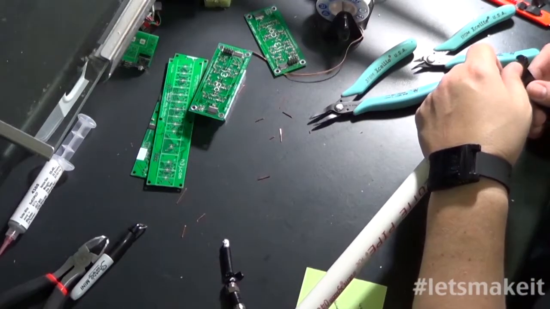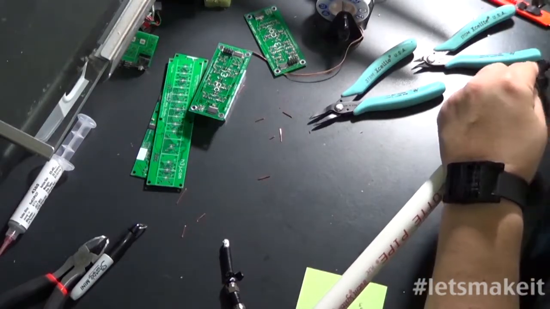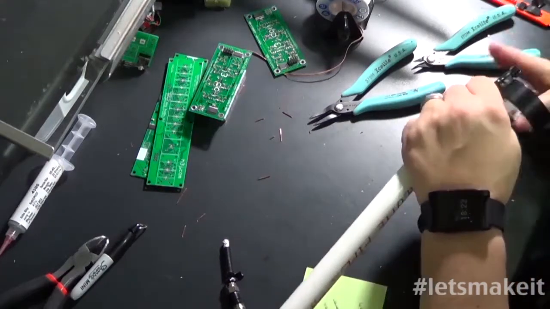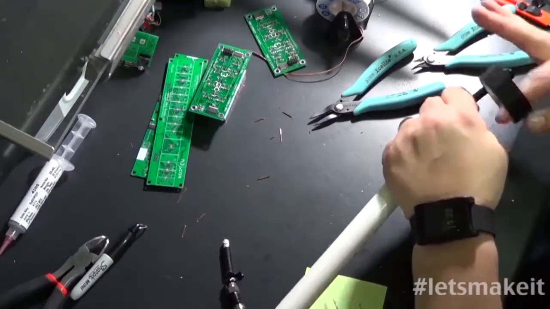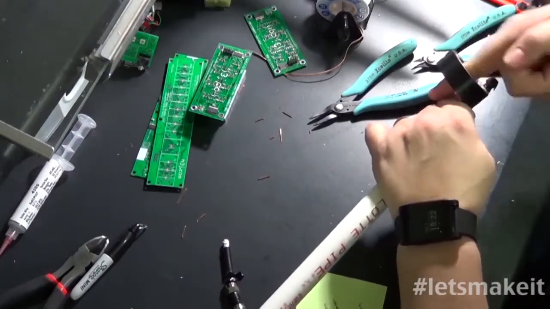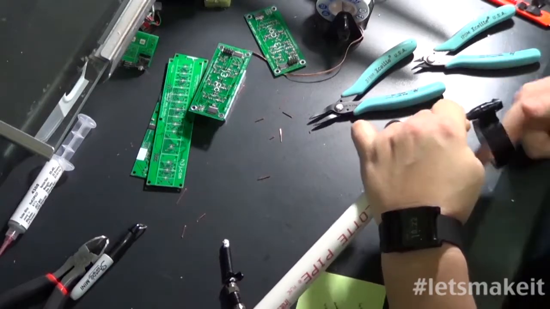Going to come up here to the end in this area. And I'm just going to keep building this knob up. There's probably a proper name for what I'm getting ready to do, but I don't know what it is. So I'm just going to keep wrapping electrical tape.